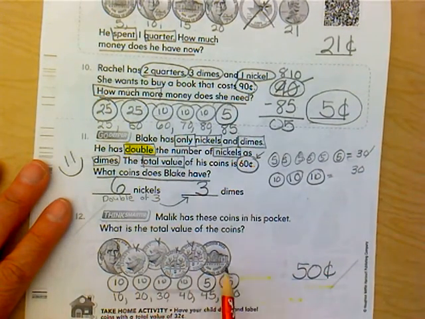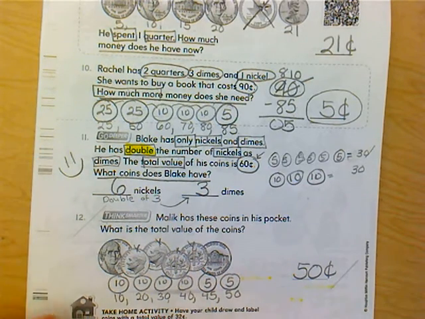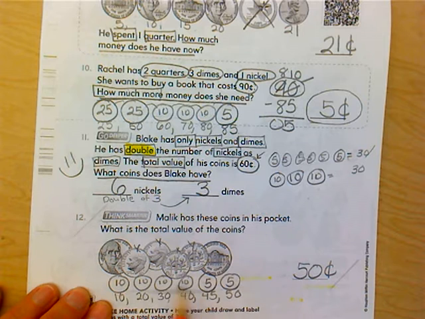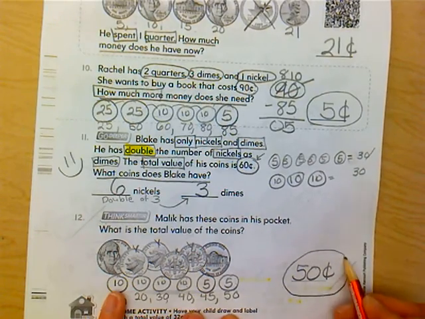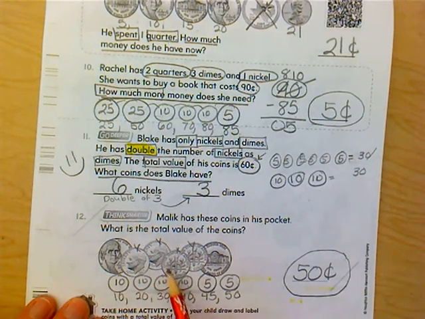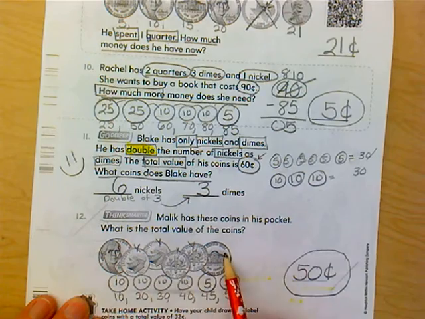So, are these in value order? Nickel, dime, dime, dime, dime. Nope, they're certainly not. So I changed them into value order: 1, 2, 3, 4 dimes, and 2 nickels coming at the end. And then I did my counting. 10, 20, 30, 40, going up 5 more to 45, going up 5 more to 50, giving me my total of 50 cents. 10, 20, 30, 40, 45, and 50.